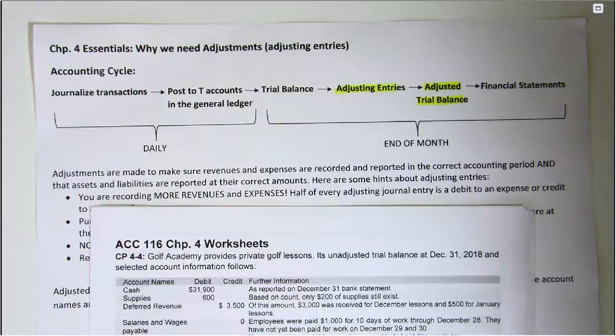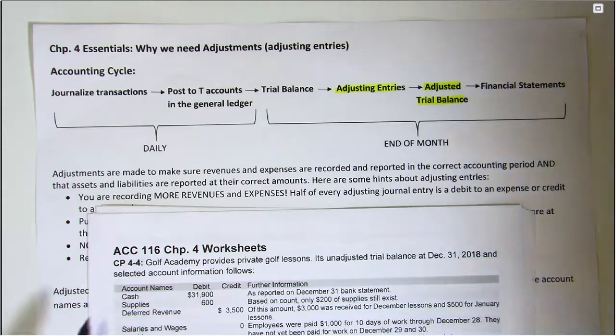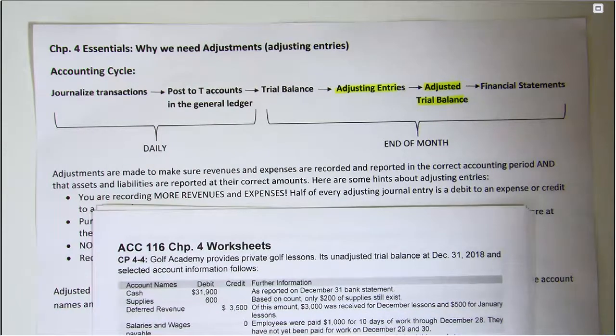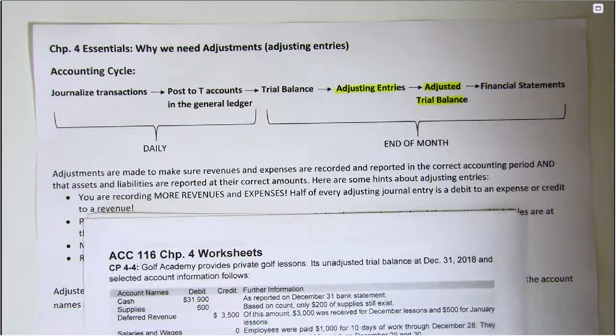Hi, I'm going to be doing a demonstration of a homework problem, CP4-4, but before we get started, I'd like to take a moment just to review the accounting cycle. And if you haven't printed out the worksheet, please do so because we'll be using it in our demonstration problem.